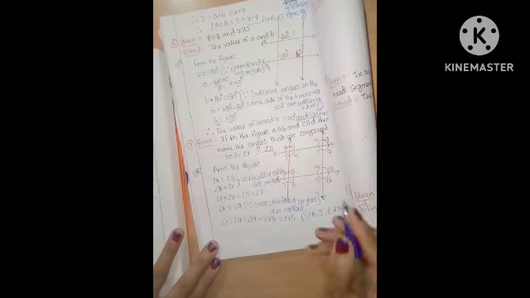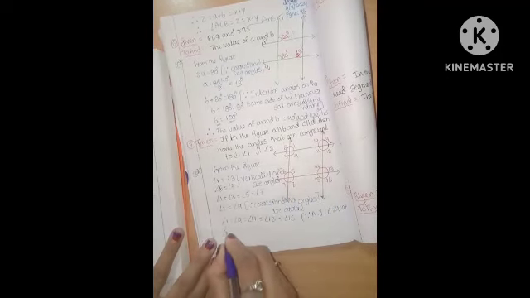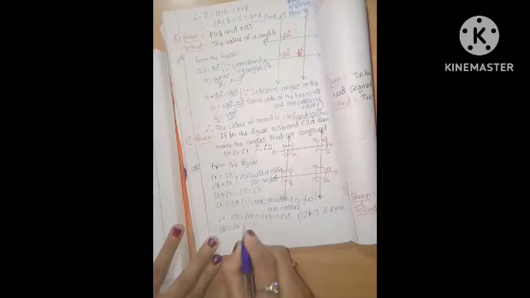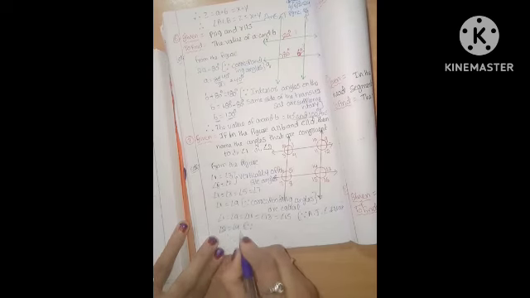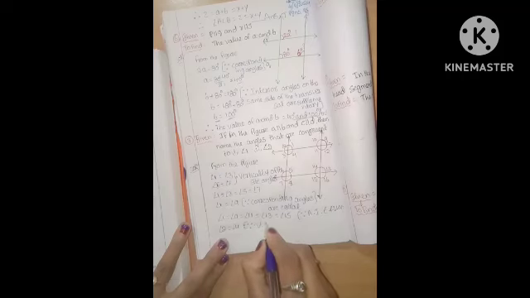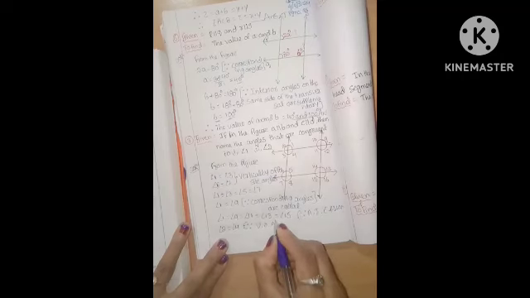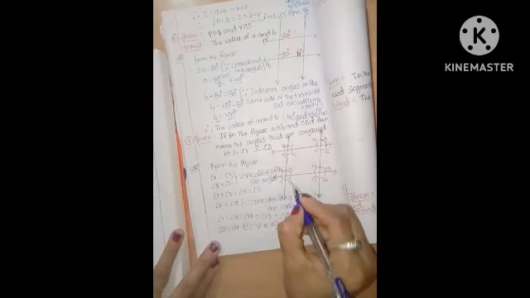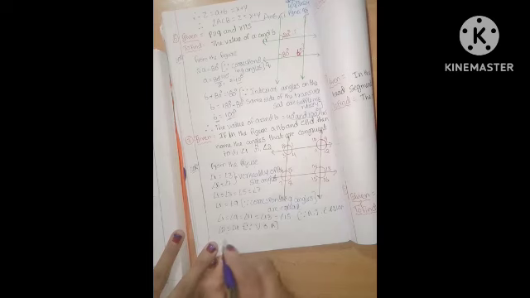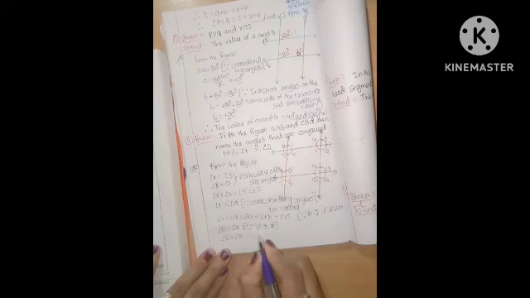Okay. And next, angle 2 is equal to angle 4. Why is it equal? Since these two are the vertically opposite angles. Okay. Next, what are the next vertically opposite angles? 6 and 8 also. Angle 6 equal to angle 8. Okay. This is also vertically opposite angles.